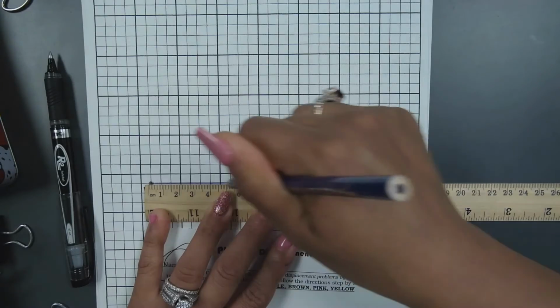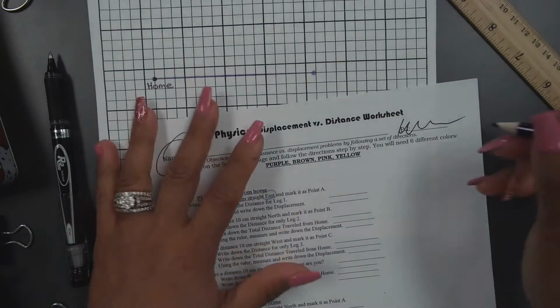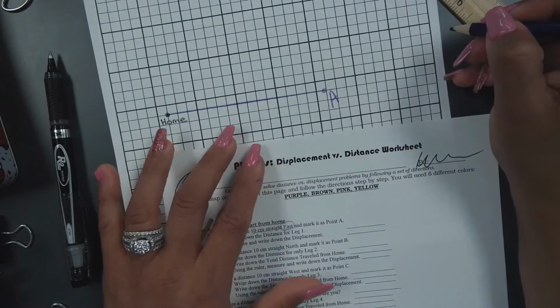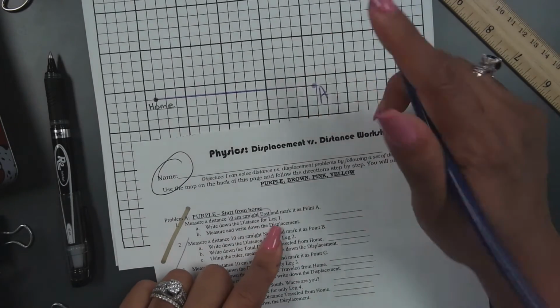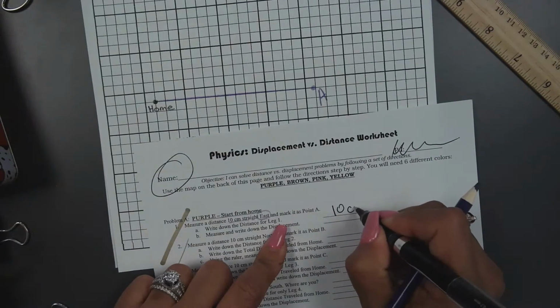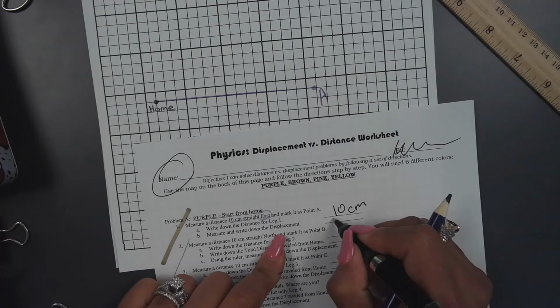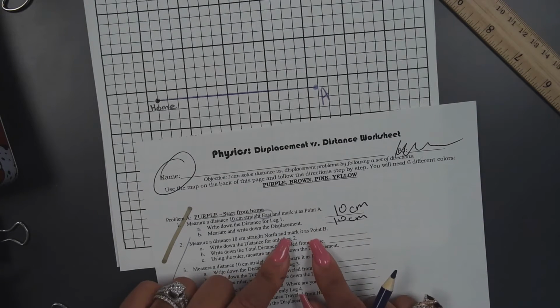Oops. And it says on my worksheet, call it point A. You know what? I'm just going to call it an A. That's point A. What is the distance for this leg 1? Well, I know that the distance is 10 centimeters because I just did it. But yet the displacement, because there's no other lines, is also 10 centimeters. Let's go ahead and continue to the next leg of this.